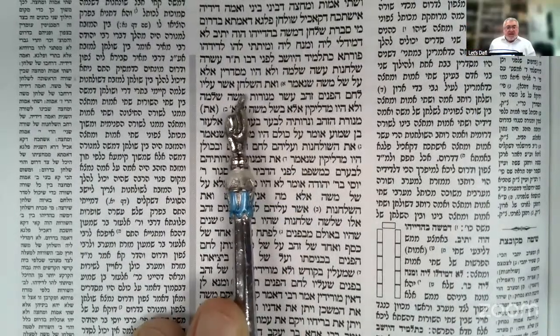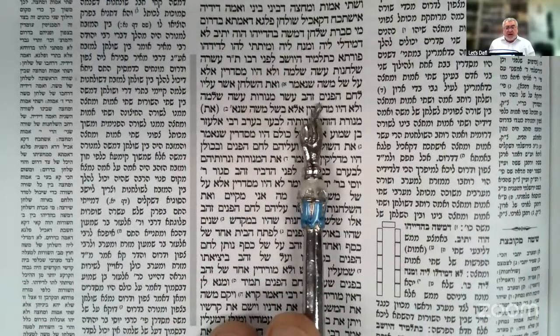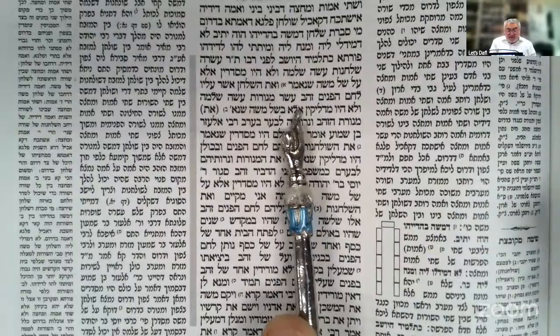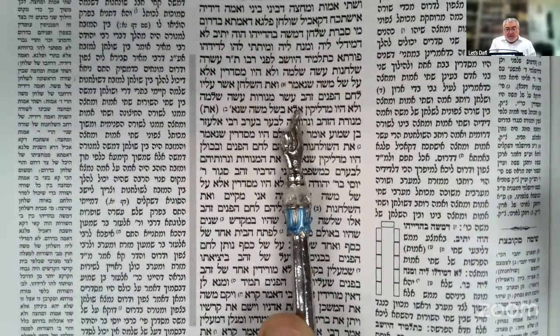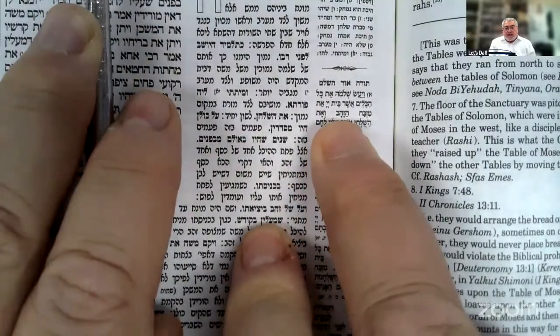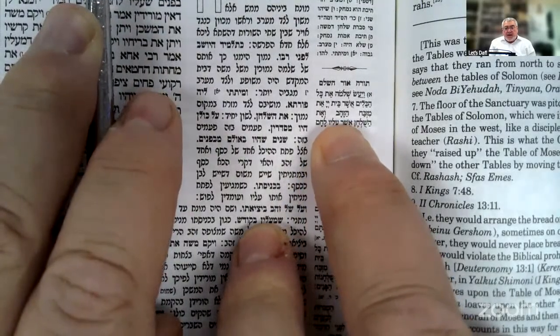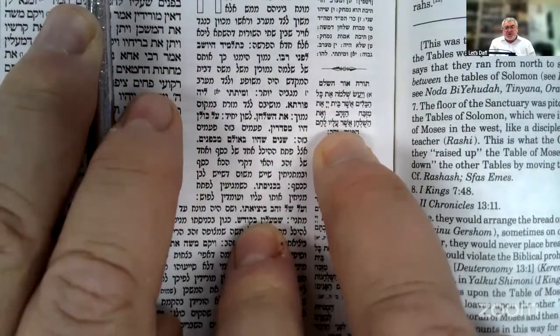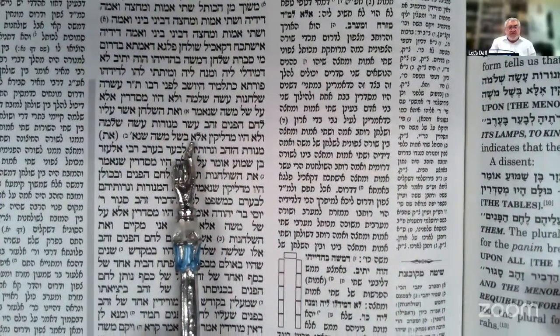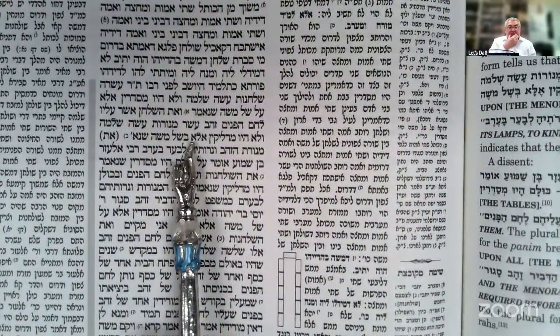Shenemar, it says, "V'es hashulchan asher alav lechem hapanim zahav." So clearly, the pasuk is talking about an individual shulchan. If it's speaking about an individual shulchan, that means that was the one. So let's look at where this pasuk is. "Vayas Shlomo es kol hakelim asher beis Hashem, es mizbach hazahav v'es hashulchan asher alav lechem hapanim zahav." The shulchan that had the lechem hapanim. This is the shita of the Tanna Kamma.